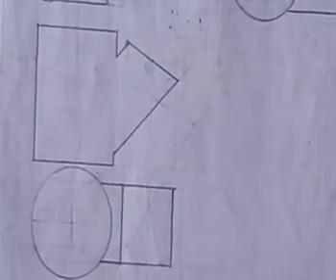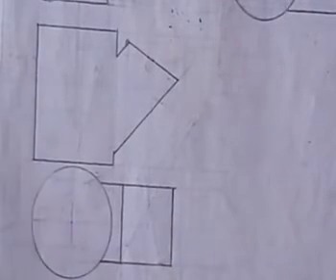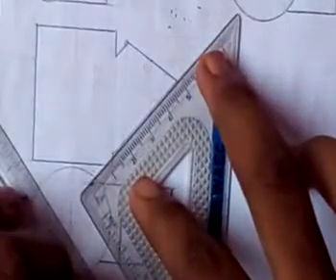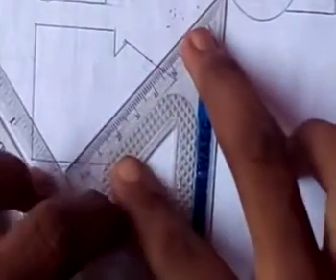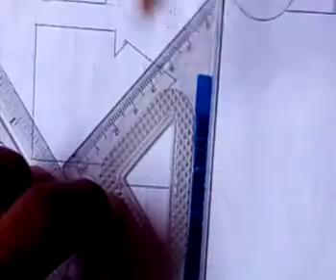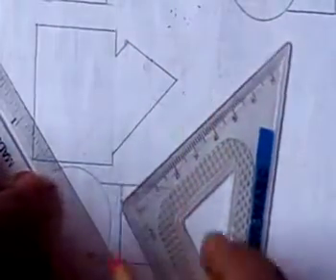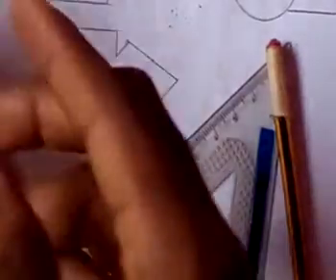Now the first thing to do is to draw semicircles at any convenient distance away from the plan and elevation. This semicircle must be drawn on the surface of the cylinder. So let me draw the middle dividing line. We need that middle line for the semicircle here. There we have the middle dividing line. The next thing, we'll draw a semicircle on this surface.